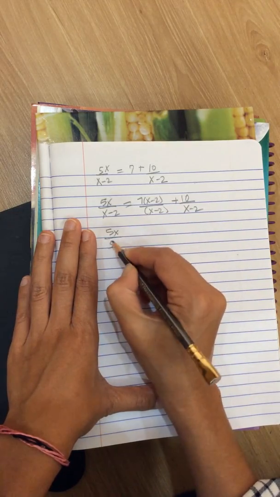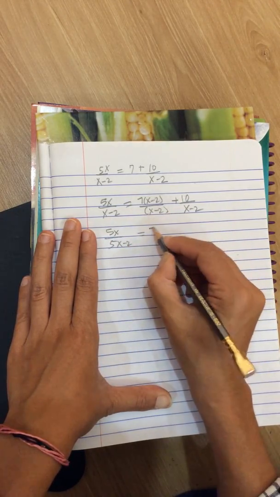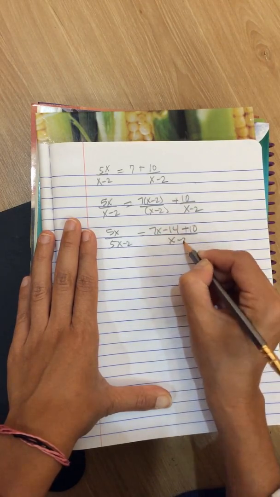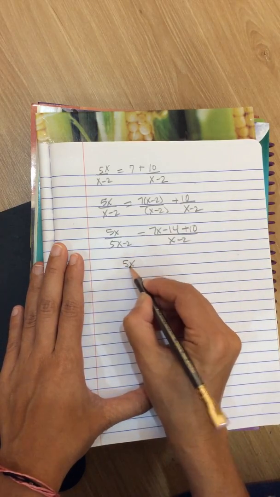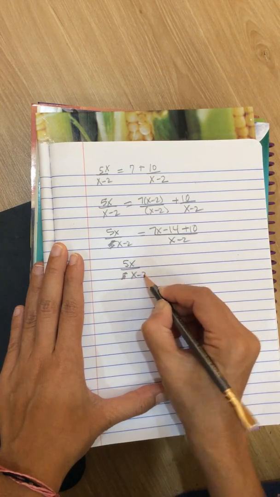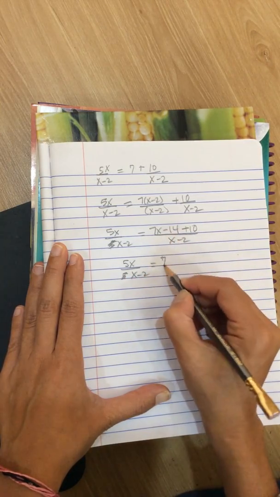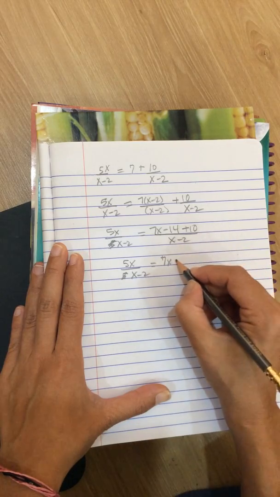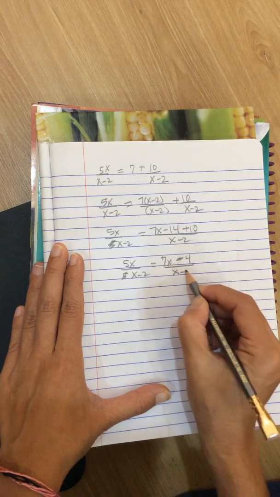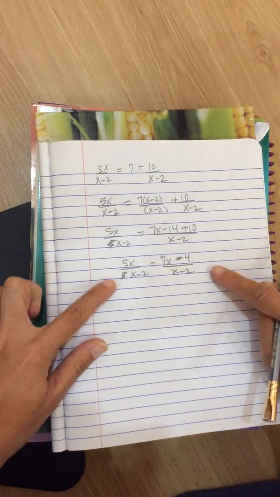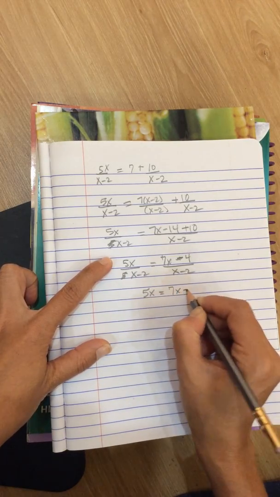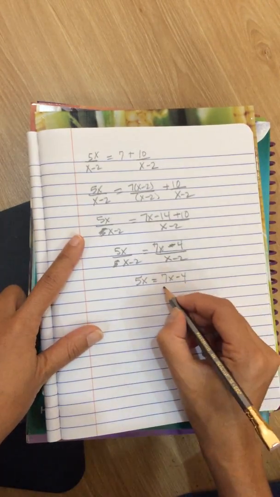So 5x over x minus 2 equals 7x minus 14 plus 10 over x minus 2, which is equal to 5x over x minus 2 equals 7x, and then -14 plus 10 is minus 4, all over x minus 2. All right, since our denominators are the same again, we know that our numerators have to be equal to each other. Now I can just solve that.